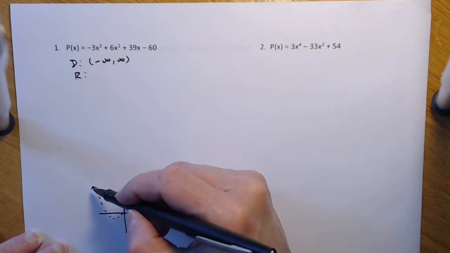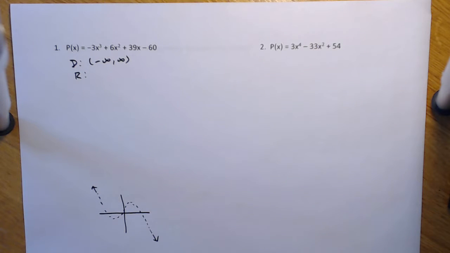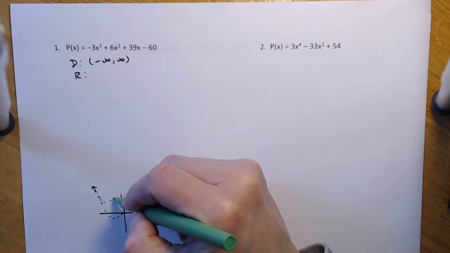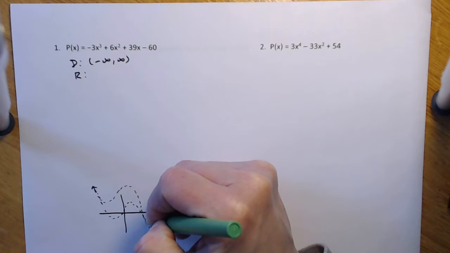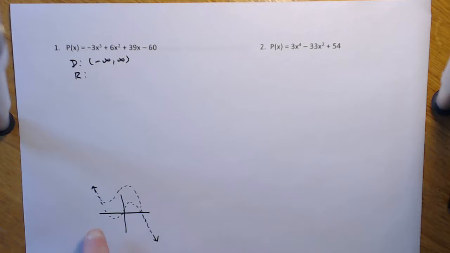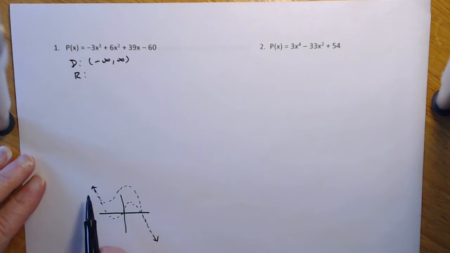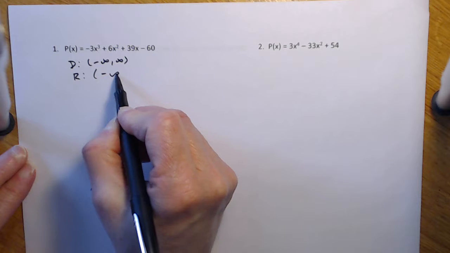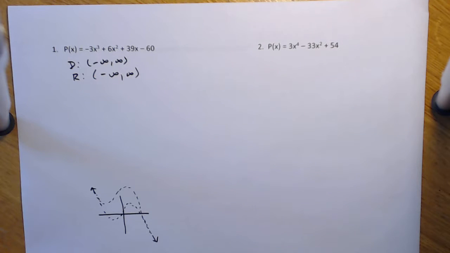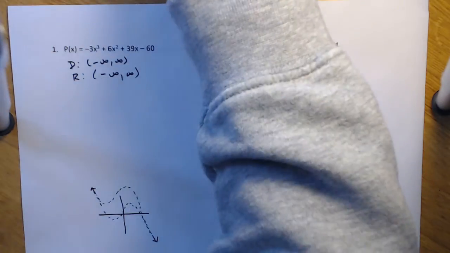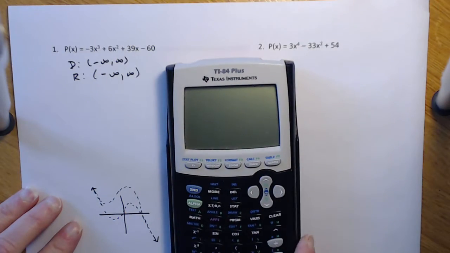So keep in mind if it looks something like this, we only have one x-intercept, but it could have 3, could also have 2, and at most 2 turnaround points. But we can see since the ends go in opposite directions that the range is all real numbers. So let's look at our calculator and see if we can figure out how many max and min there will be and how many x-intercepts.